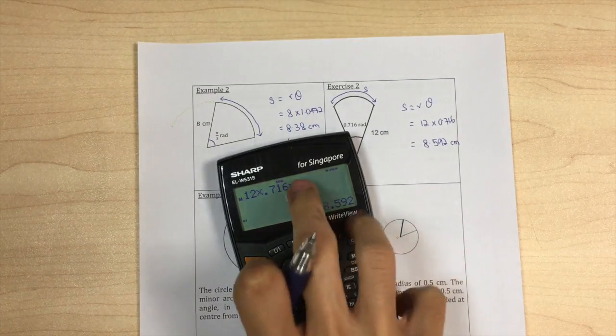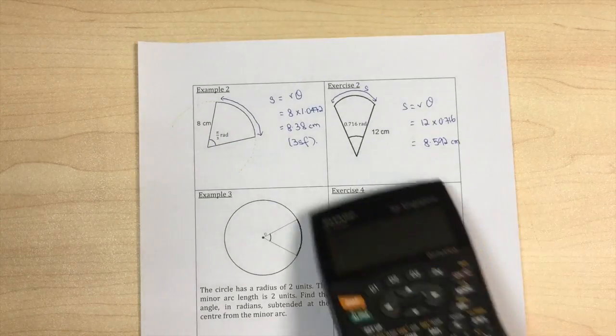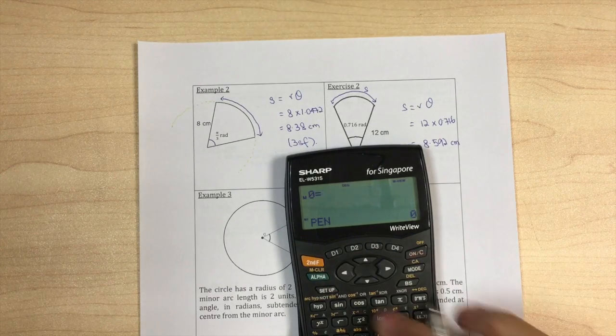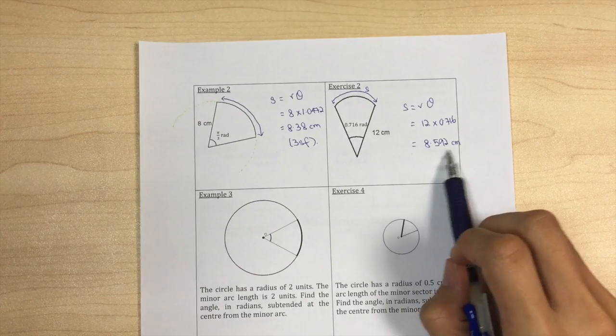Do I need to correct to 3 significant figures this time? I don't have to, because the calculator gives me an exact value, right? The answer is 8.592 exactly on the calculator.